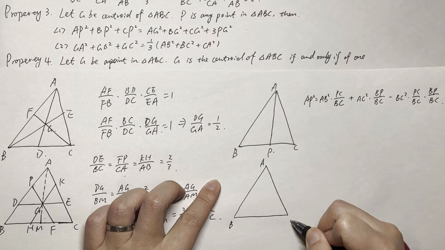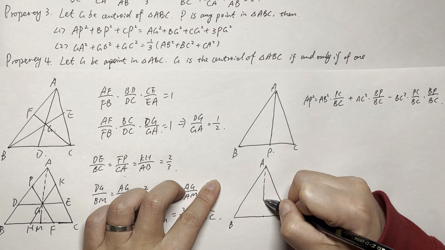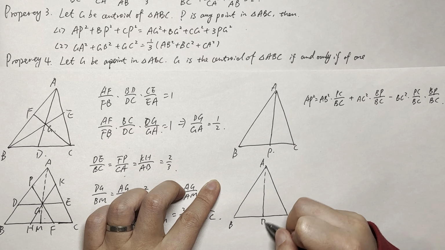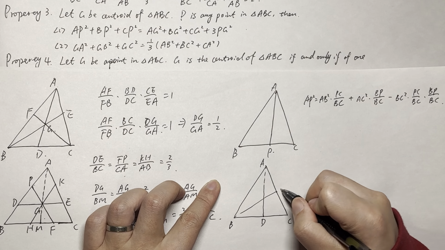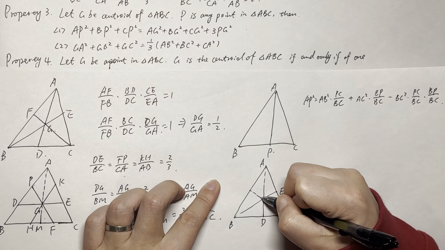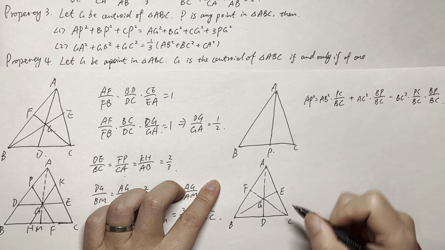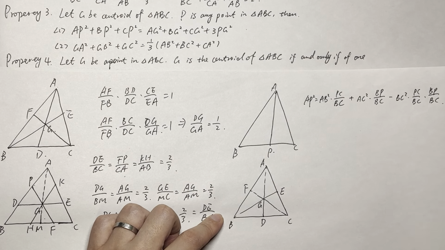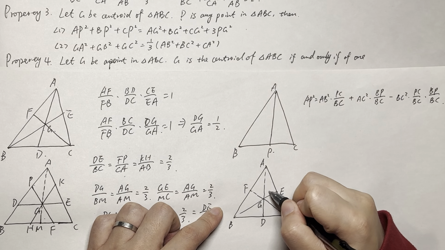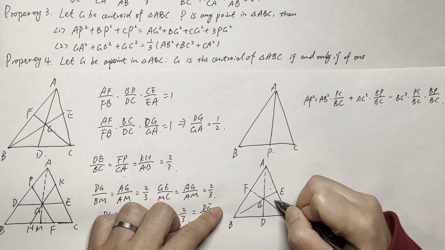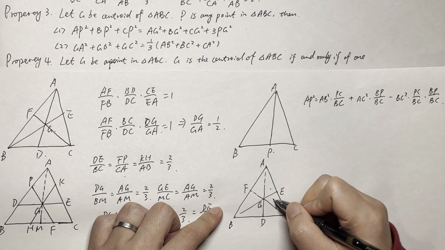A, B, C, D, E, F, G. G is the centroid of triangle ABC, and P is any point in triangle ABC. So let's assume maybe here would be easier. P.